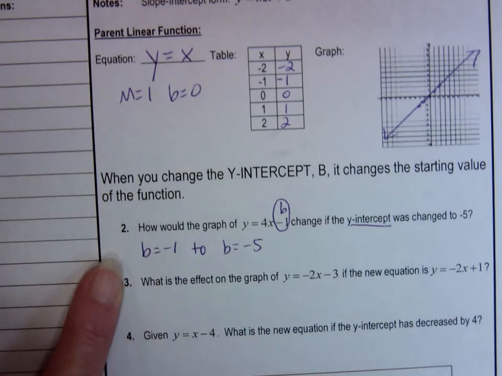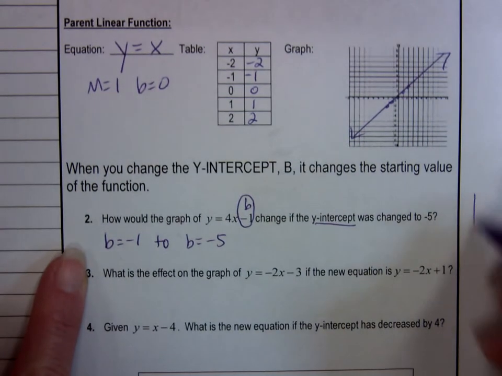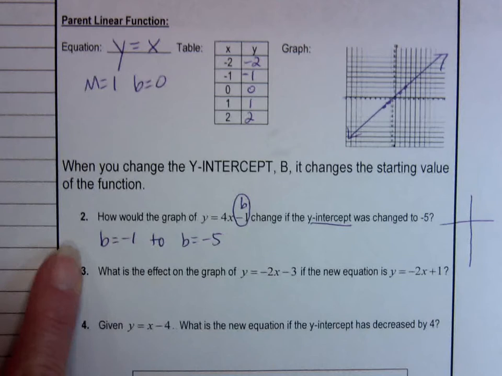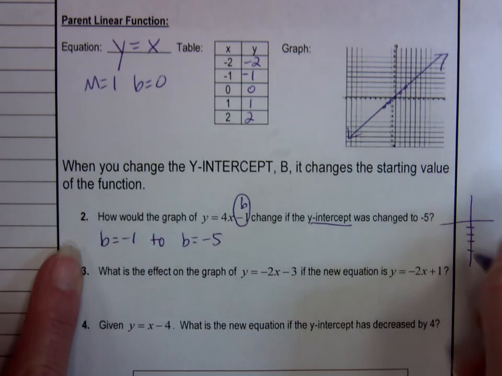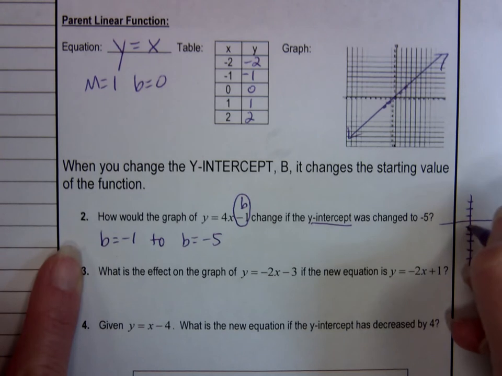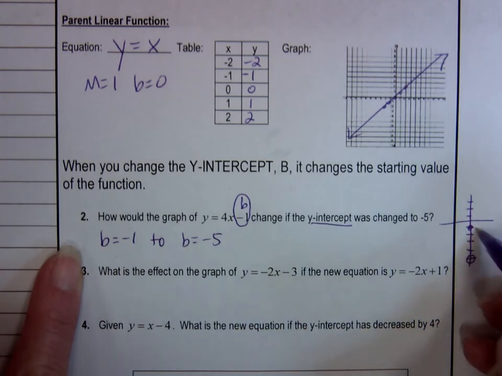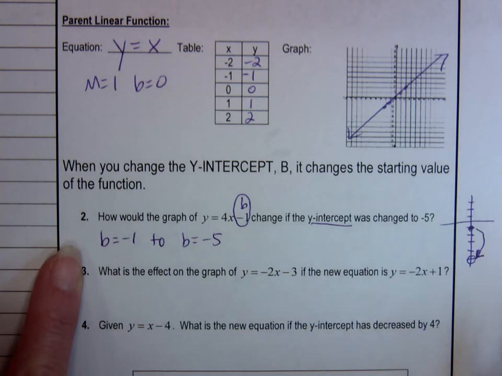Now be very careful when it comes to your negative signs here. What I would do is draw a small coordinate plane and just put your y-axis little marks on there. And if we're starting at negative 1 and we have to go to negative 5, then that means we're going down. And whenever you want to decide how many you're going down, you just count.